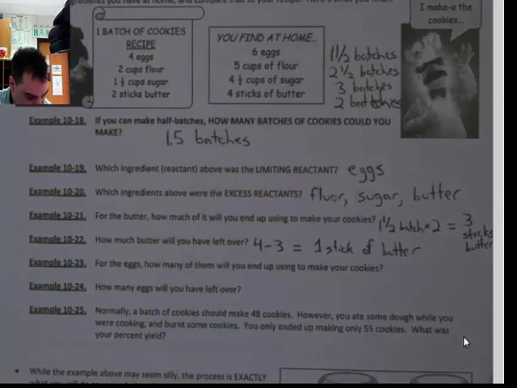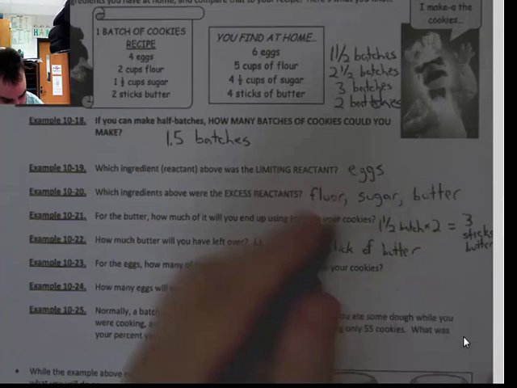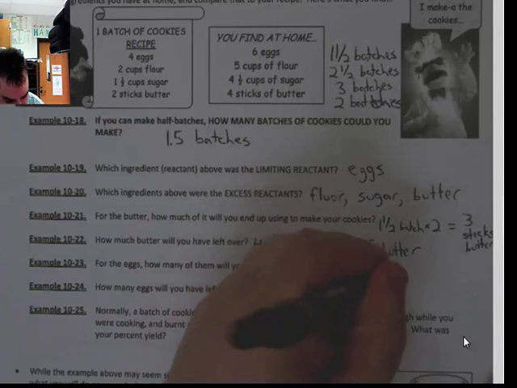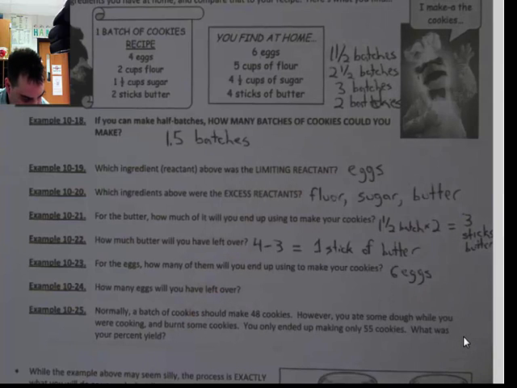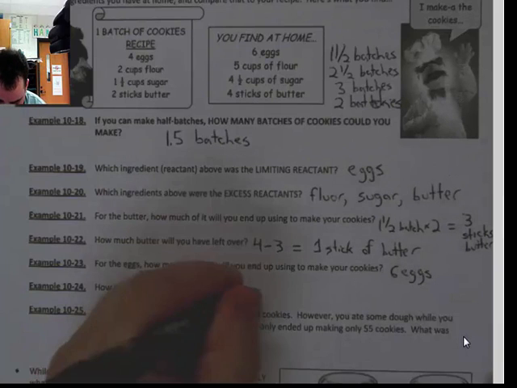Okay. For the eggs, how many of you are going to end up using for the cookies? So 1.5 times 4, I would use 6 eggs. How many eggs will be left over? Well, I used all 6 eggs, so none would be left over.